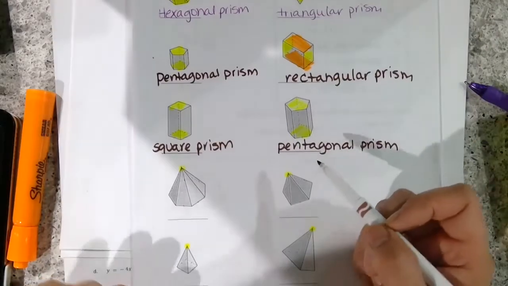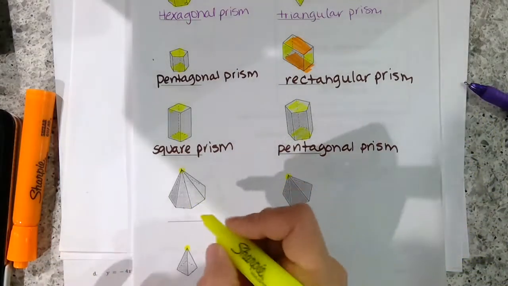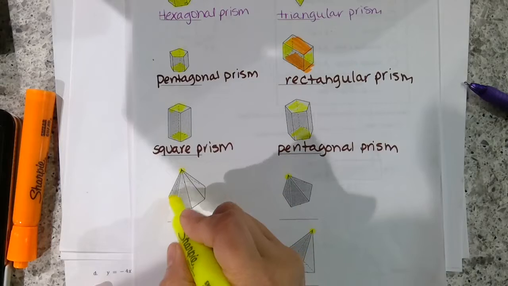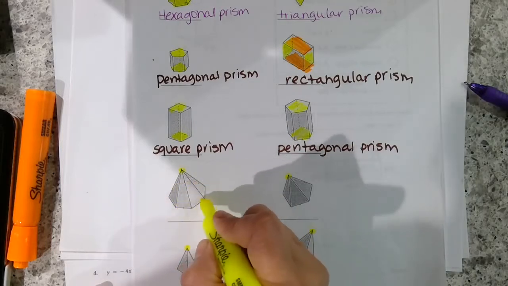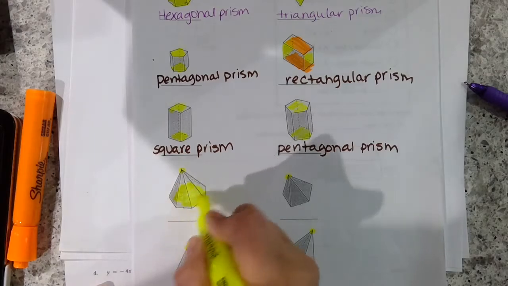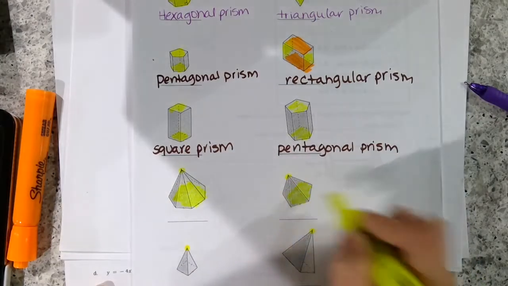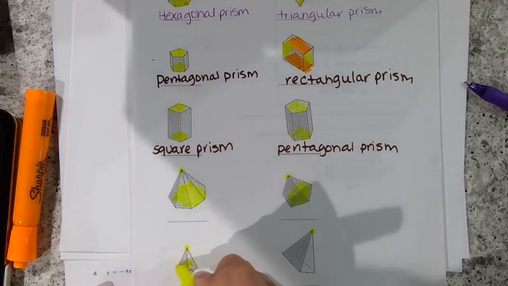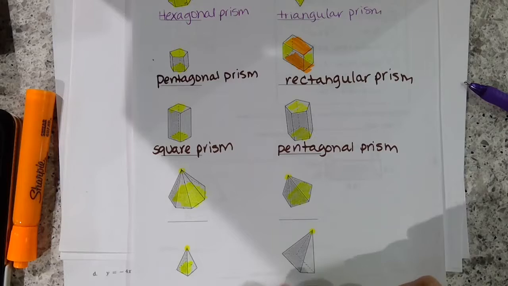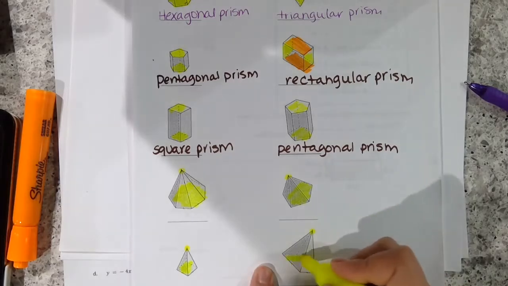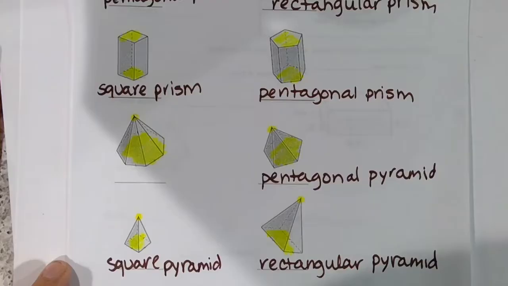All right, the next ones are pyramids, and pyramids are just defined by their base. So this is going to be 1, 2, 3, 4, 5, 6. So that is a hexagonal pyramid. 1, 2, 3, 4, 5, so this is a pentagonal pyramid. This is a square pyramid, and this is the one that we usually see when we think of a pyramid. And this is a rectangular pyramid. Okay, go ahead and write those answers in.